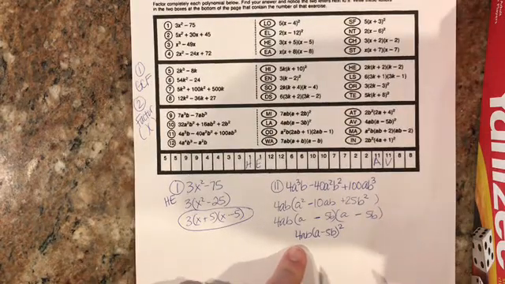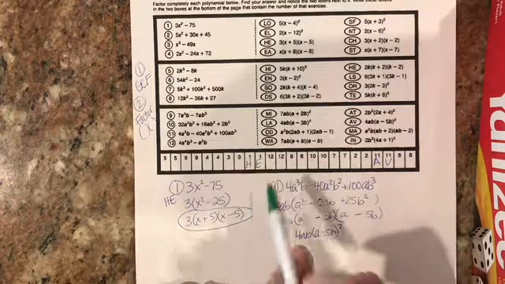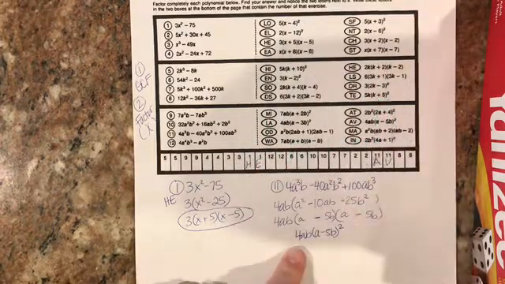Email me if you have questions, but good luck. I think this is a nice worksheet because you have options to help you. Okay?